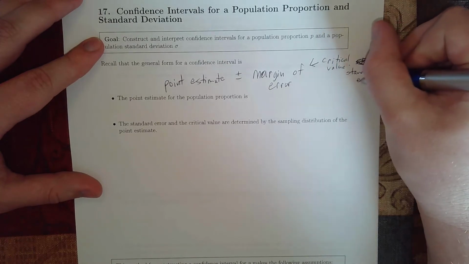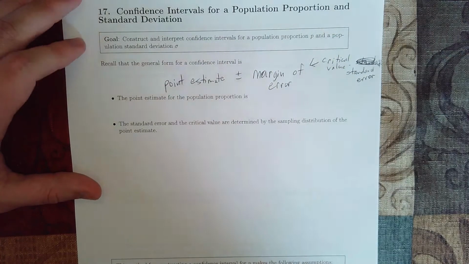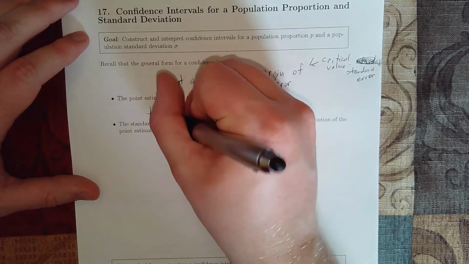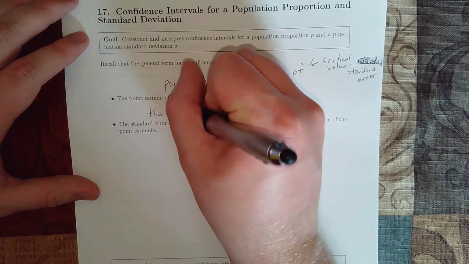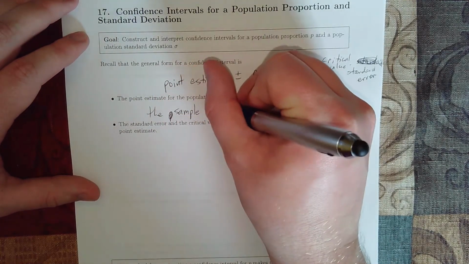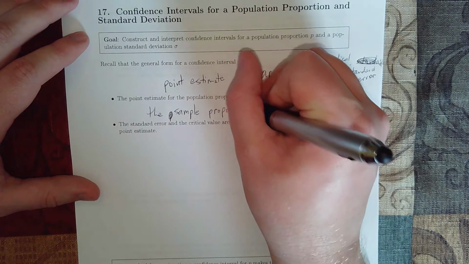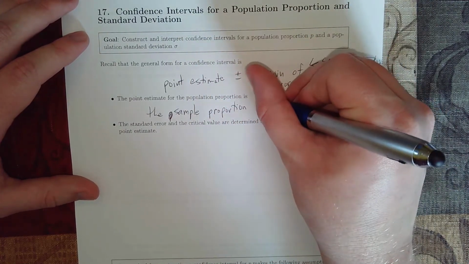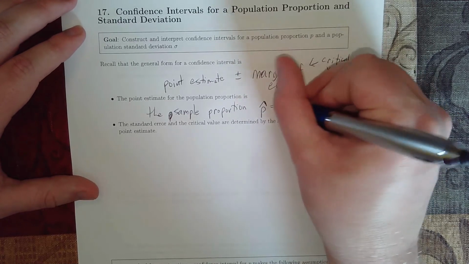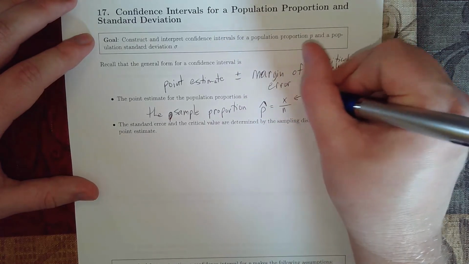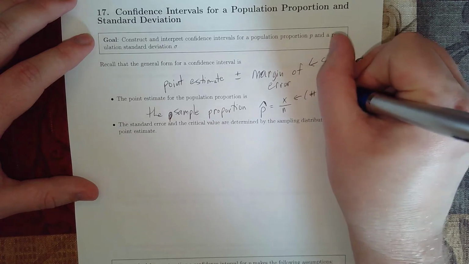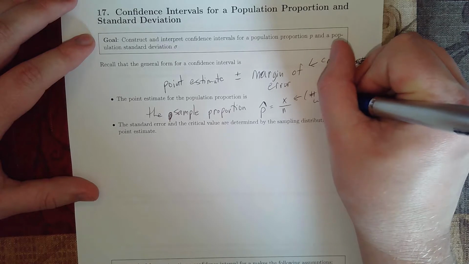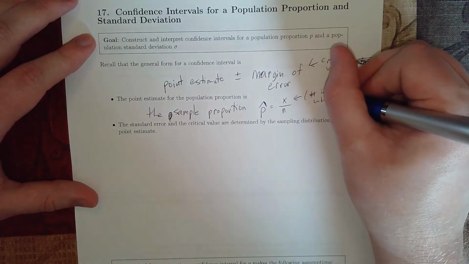So when we're talking about population proportions, our point estimate is going to be the sample proportion. So remember that p hat is our sample proportion, and this is equal to x over n, where x is the number in the sample who satisfy whatever criteria we're making a proportion for.